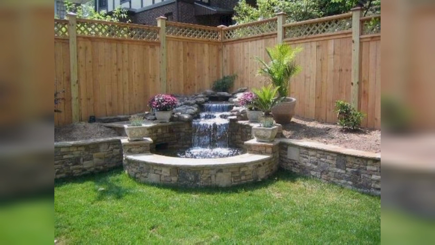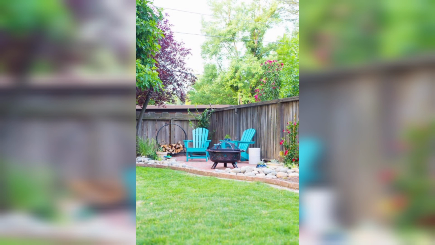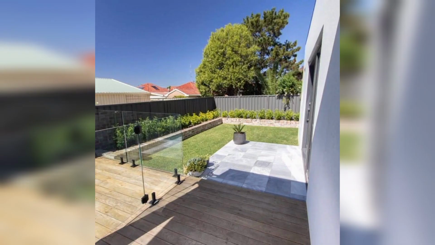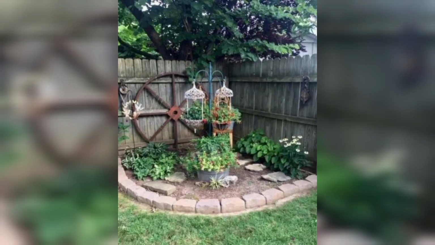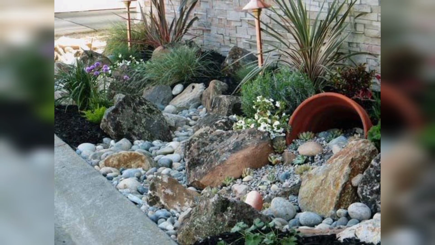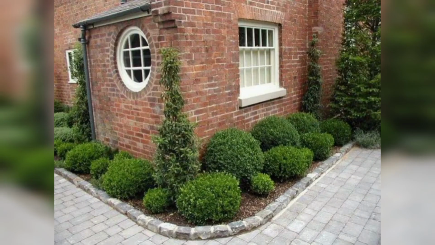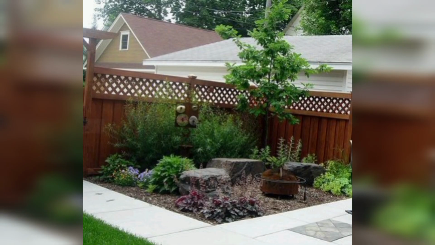Define boundaries with hardscape. Clean, defined lines mark your property boundary and create a demarcation between public and private space, and provide space with boundary focal points.